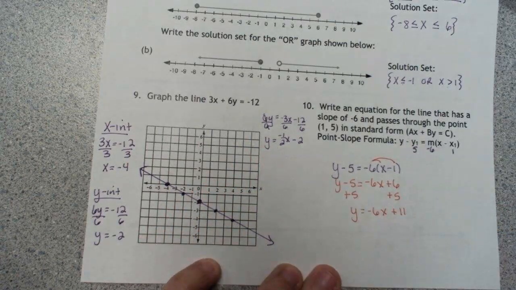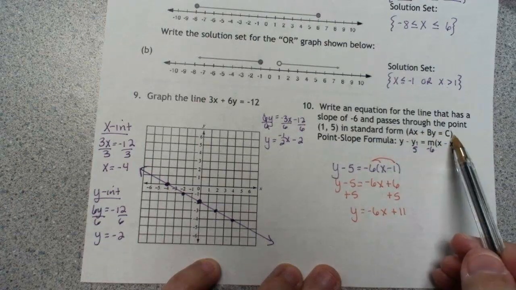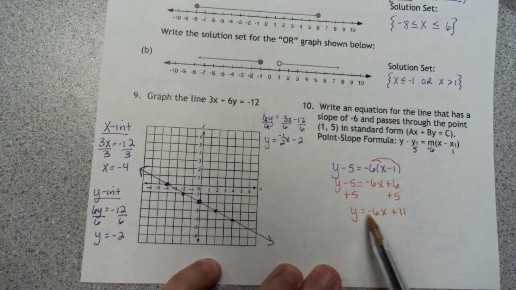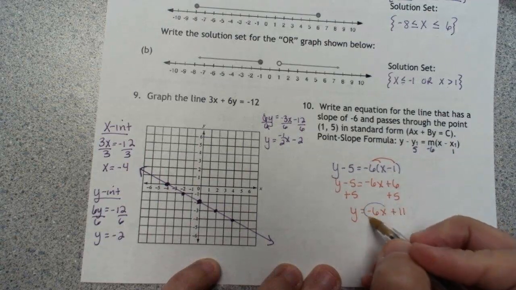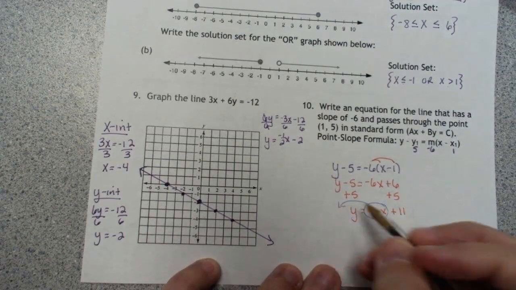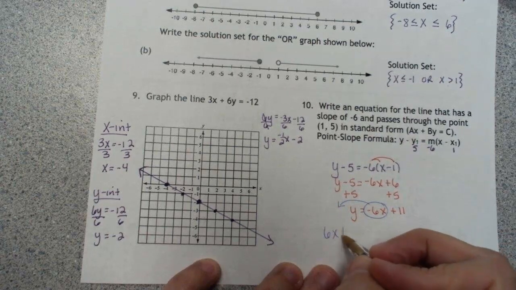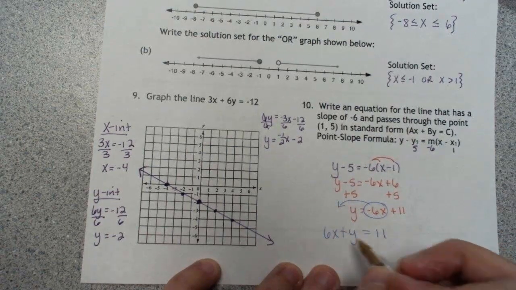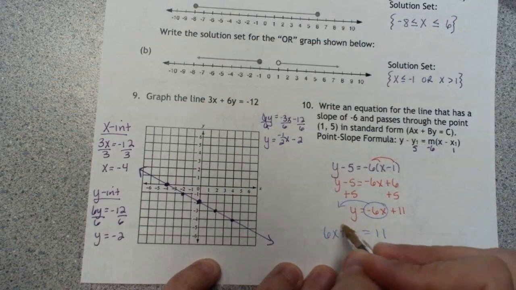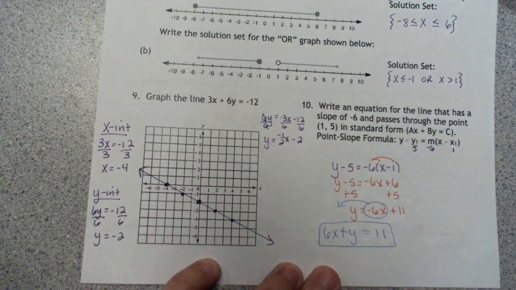But this is telling us to put it in standard form. So standard form is x, y equal sign number. Right now we don't have x and y on the same side. So we're going to move this over, change its sign, and so that becomes 6x plus y equals 11. Now it's x, y equals sign number, and so now we are good to go. That's our answer.